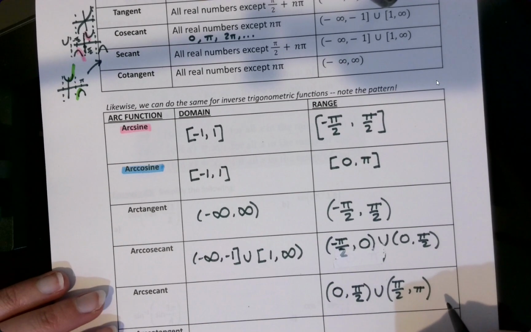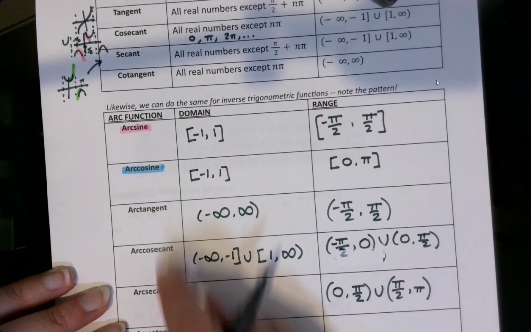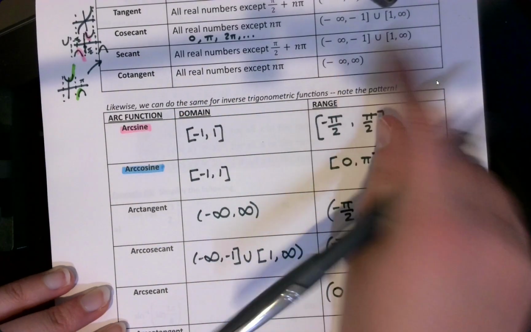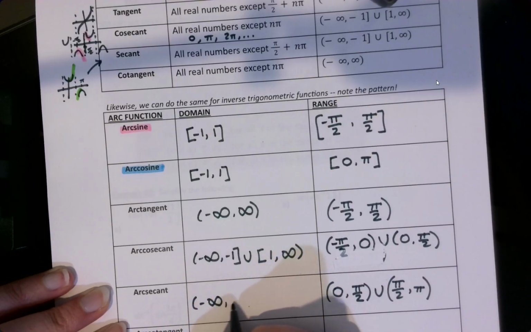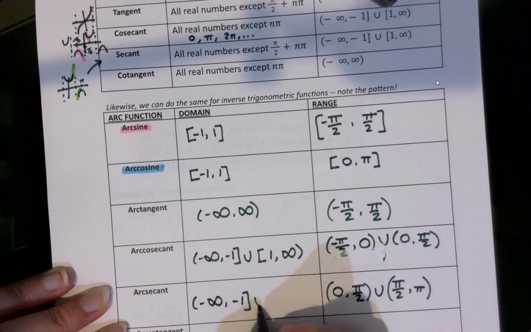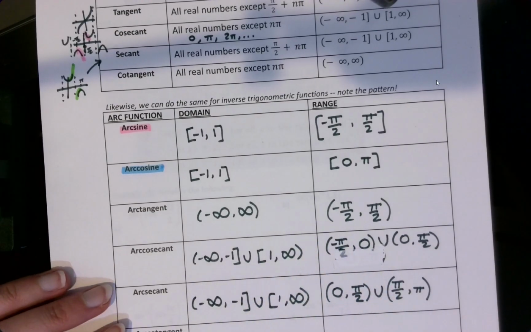Okay, now on the domain of the arc secant, it is equal to the range of secant. So it's the same thing as we're going to have there for the arc cosecant. It's going to be again from negative infinity to negative 1, and then 1 to infinity.